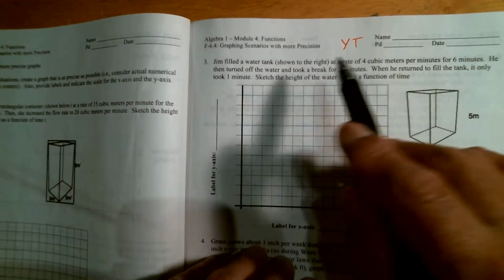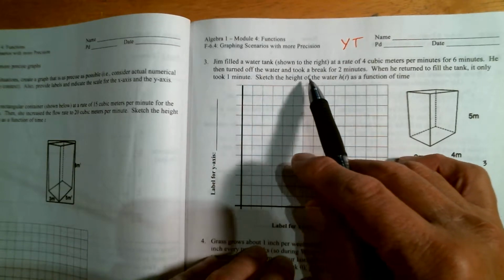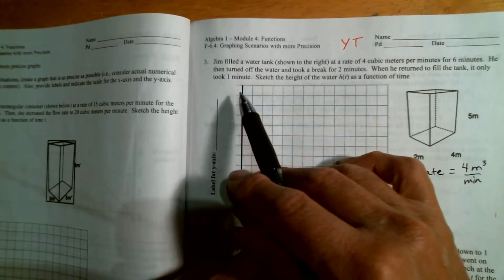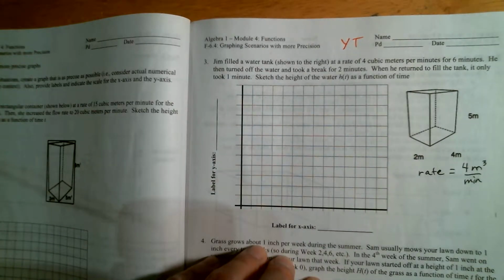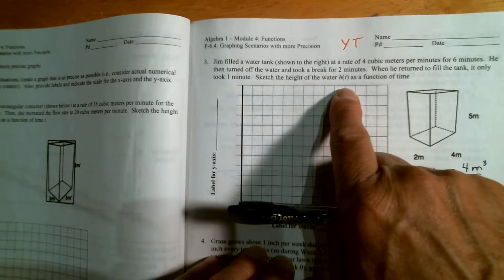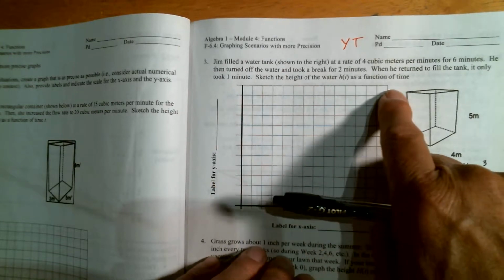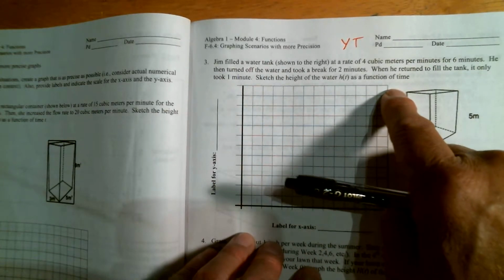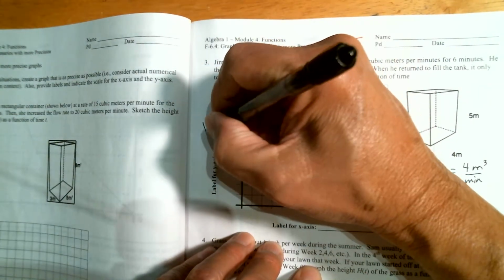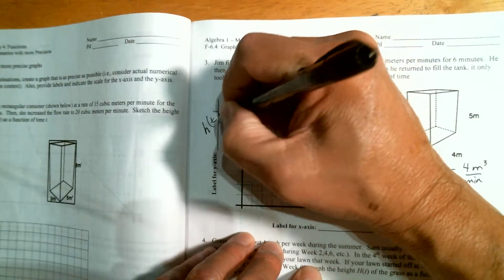So then he turned off the water and took a break for 2 minutes. When he returned to fill the tank, it only took 1 minute. Sketch the height of the water, h(t), as a function of time. Okay. Height would be h(t) over here, a function of time.